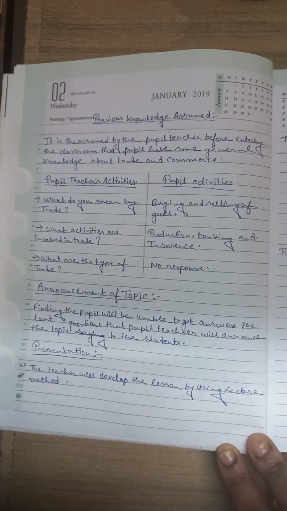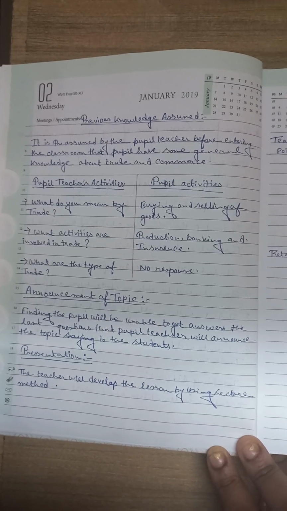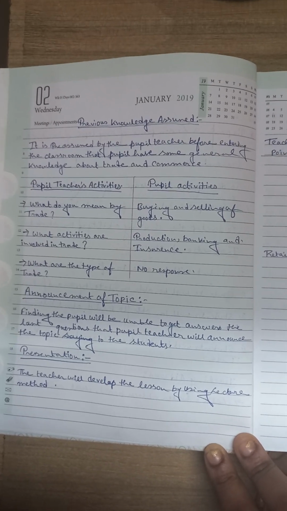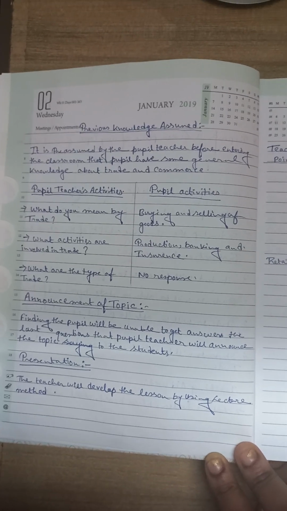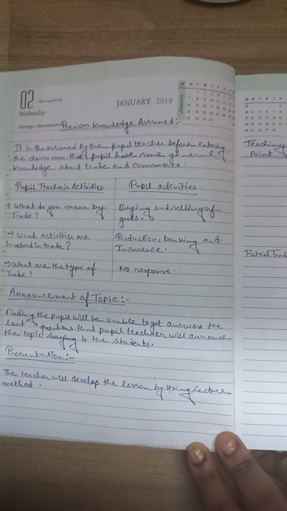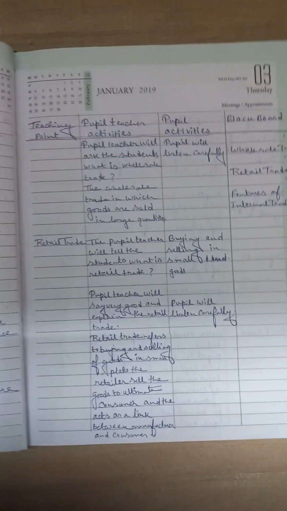Then the pupil teacher should announce the topic in the class. That is, students, we will discuss today a specific topic. Here we choose the specific topic of trade, and then the pupil teacher should start her presentation.